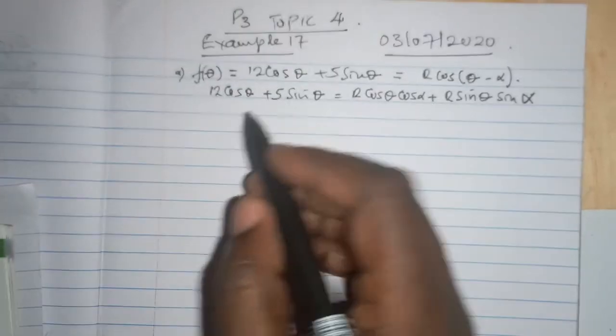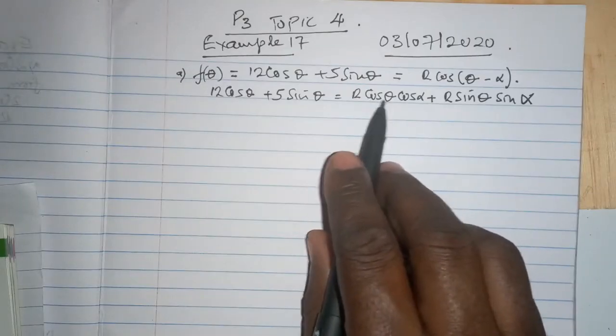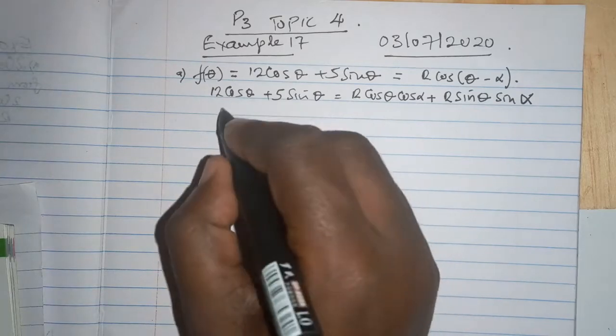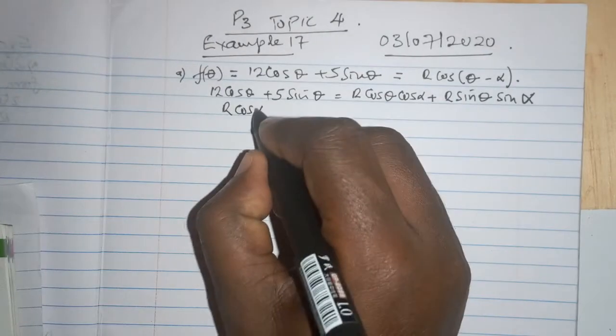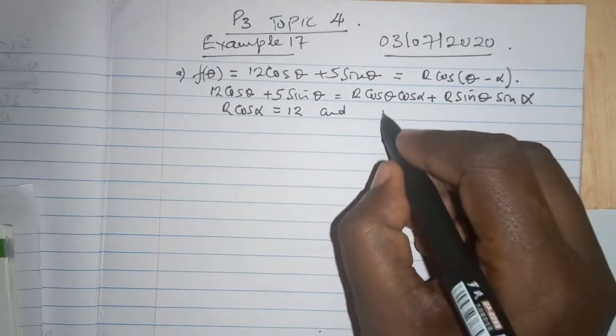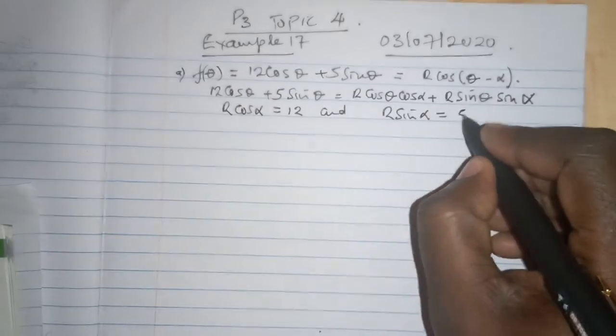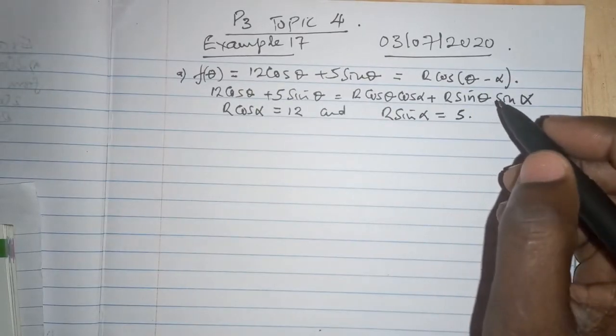Comparing the terms, we can directly go and say that r cos alpha is 12 and r sine alpha is 5. We are now used to that.